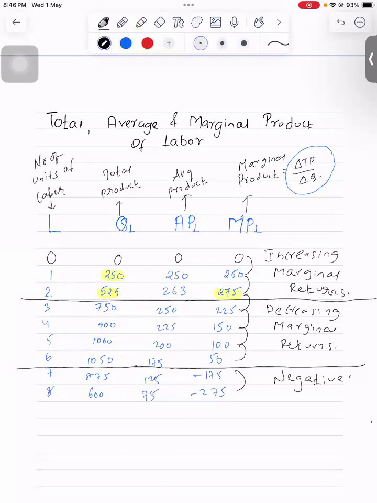So your total product is going up, no doubt, but it is going up at a decreasing rate. From 525, it became 750, because the next worker added only 225 units. From 750, it became 900 because he added only 150 units. From 900, 1000. Then from 1000, it became 1050. So whether we have increasing marginal returns or decreasing marginal returns, total product will always be increasing.